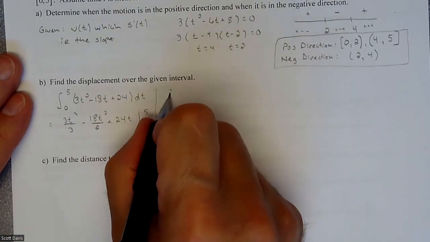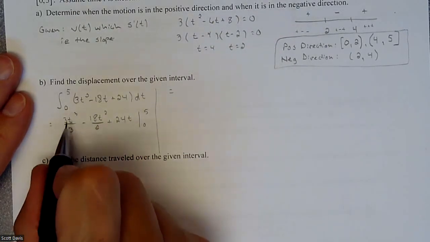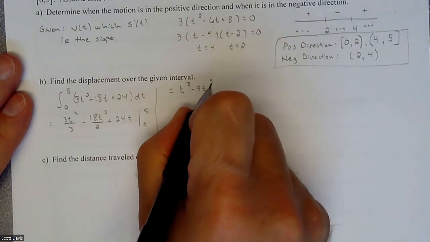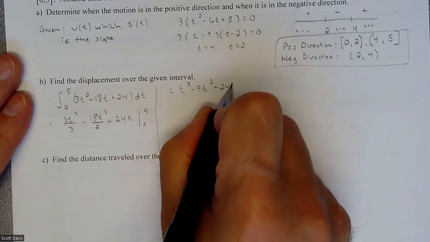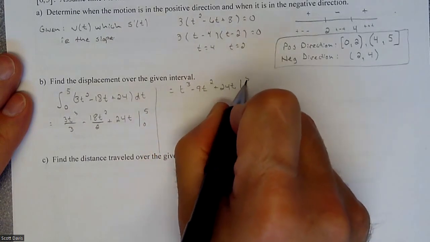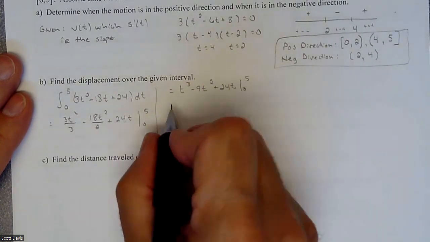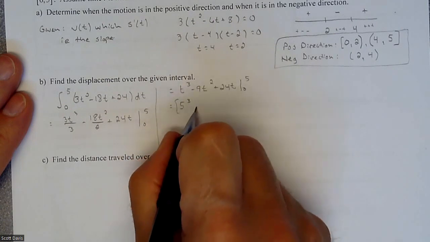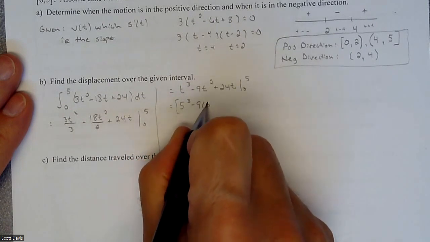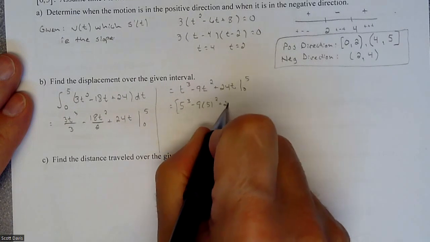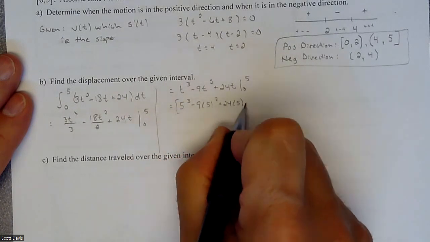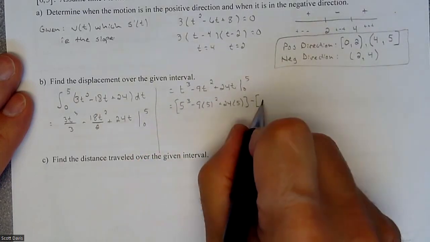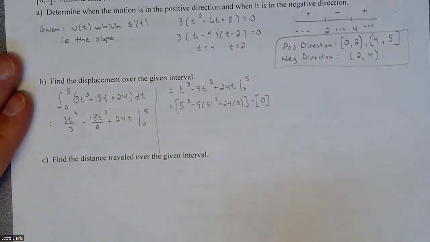So let's plug it in, or I guess we should simplify this here a little bit. Let's do t cubed minus 9t squared plus 24t from 0 to 5. And we plug in 5. We're going to do 5 cubed minus 9 times 5 squared plus 24 times 5. And then if you subtract, we're going to be plugging in 0, so that's just going to be 0.